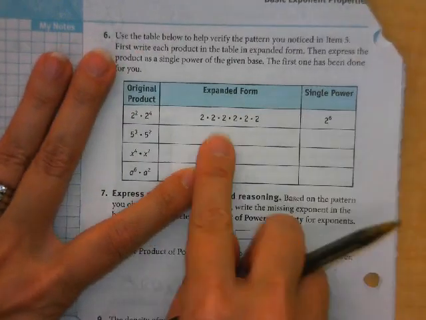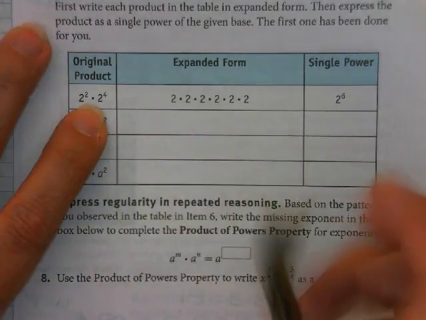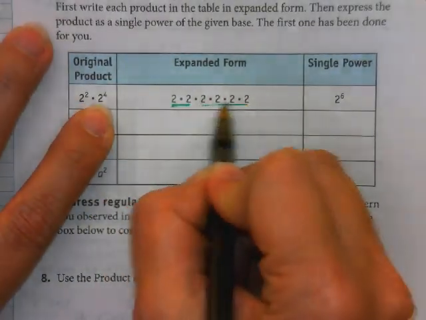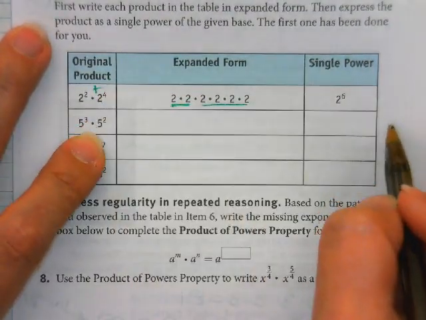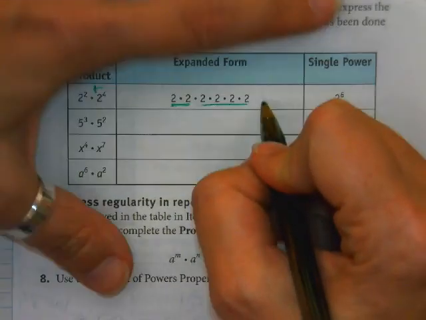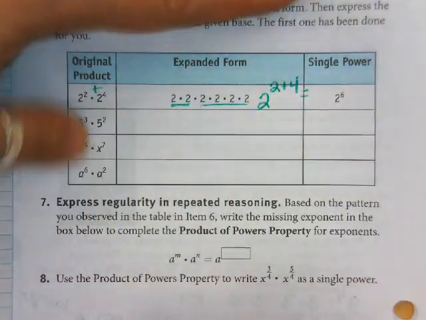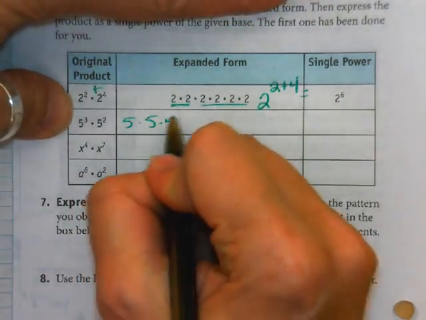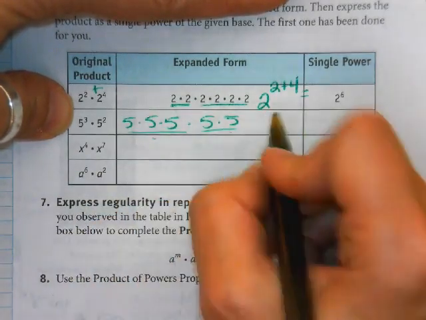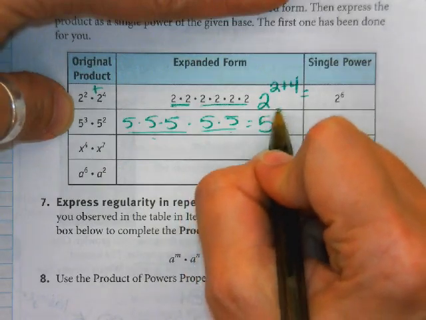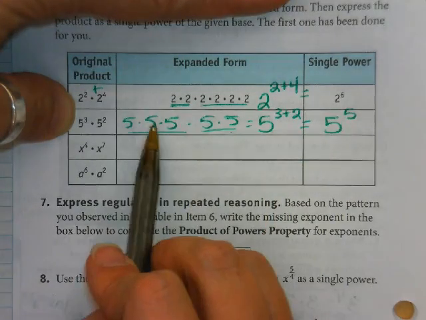And so we're going to write our expanded form here, and we're going to see what we end up with. So you can see here, 2 to the second power is here, 2 to the fourth power is here, 1, 2, 3, 4, 5, 6, and in fact, 2 plus 4 does give us 6. So we could even write it, sometimes you'll see it with an exponent of 2 plus 4. So here, 5 to the third is 5 times 5 times 5. And then we have 5 to the second, 5 times 5. So there's my 3 and there's my 2. So essentially I have 5 to the 3 plus 2. Well, 3 plus 2 is 5. So now I have 1, 2, 3, 4, 5.